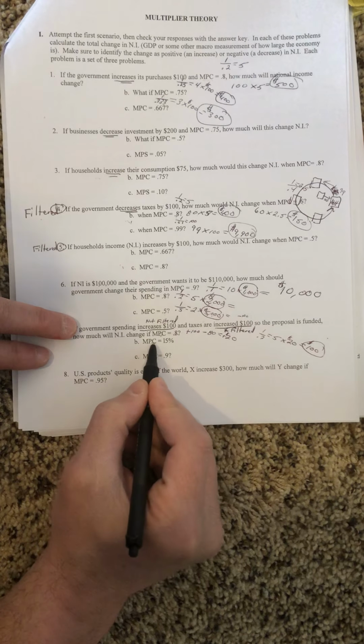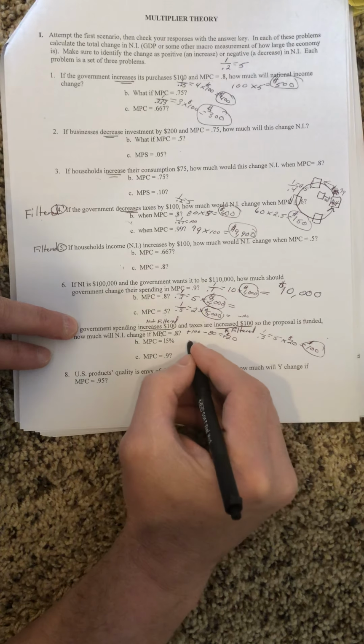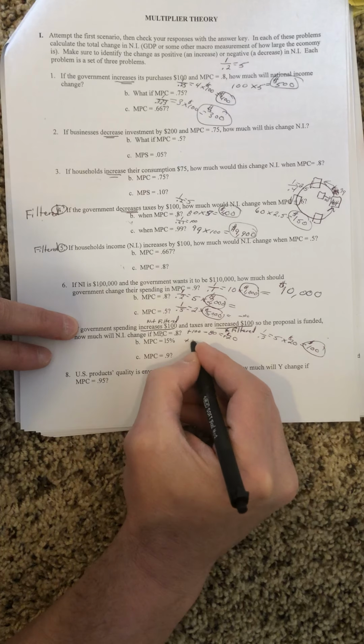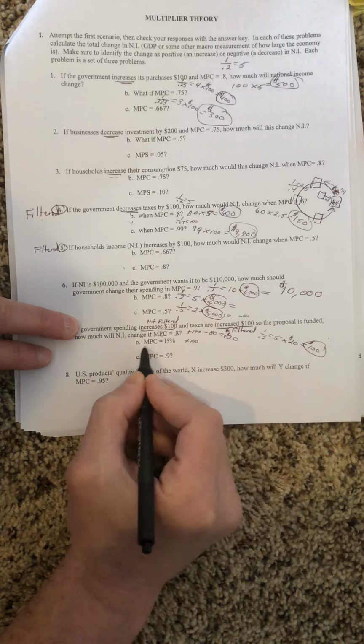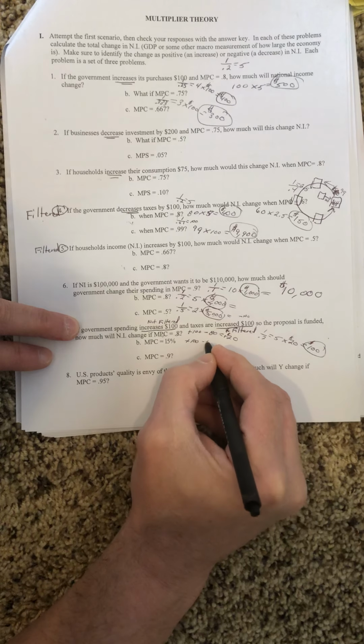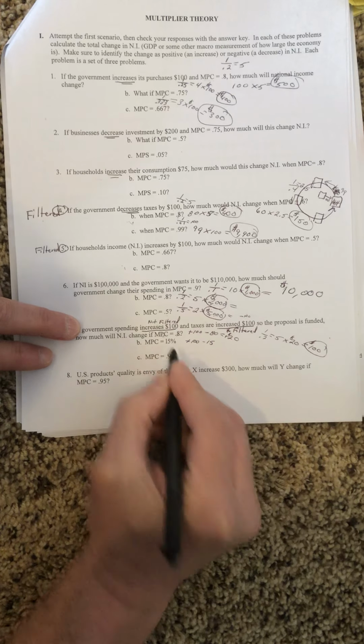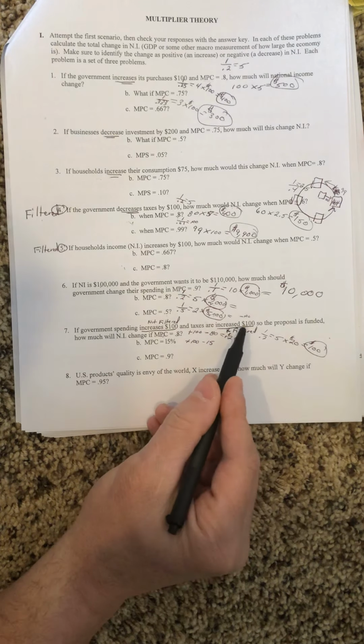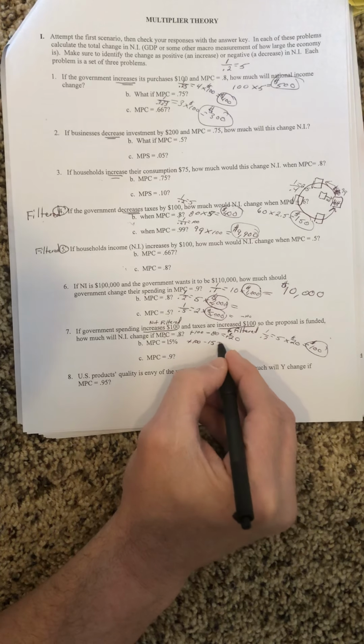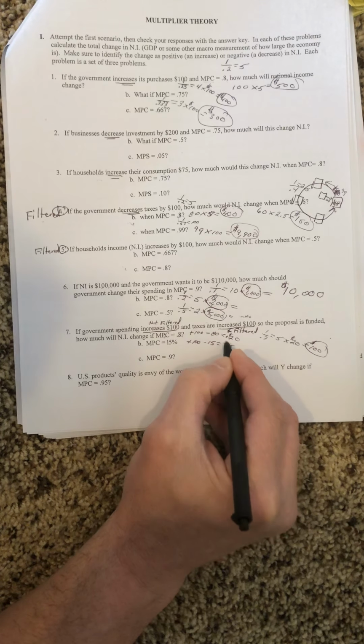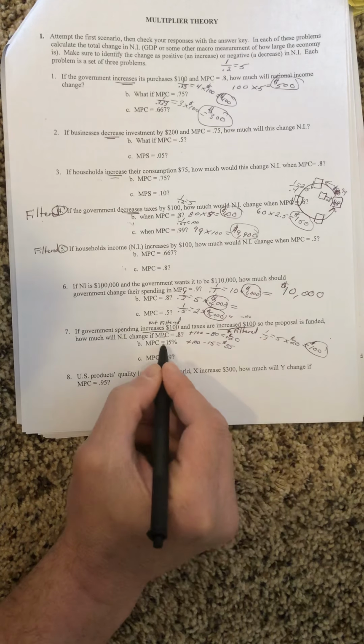For part B, the MPC is 0.15. What that means is the government's $100, the whole thing counts. The MPC is negative $15 because they would only have spent $15 out of that 100. So what is that? $85. Now let's figure out the multiplier.